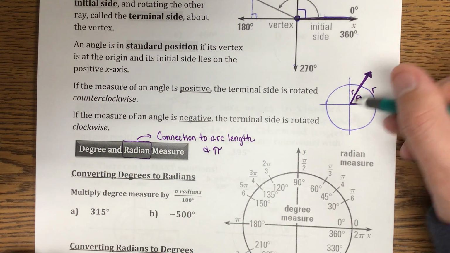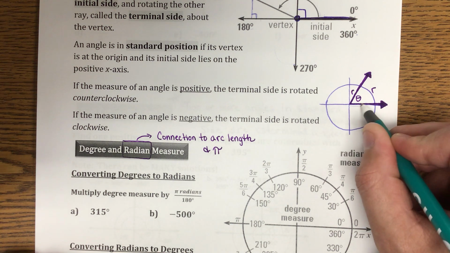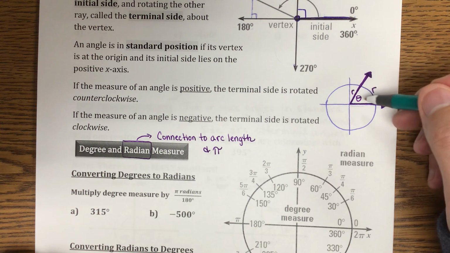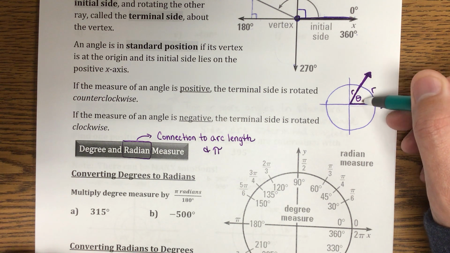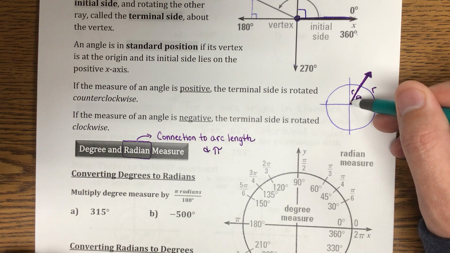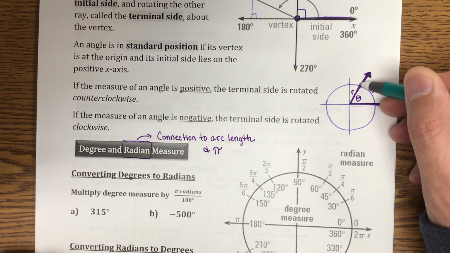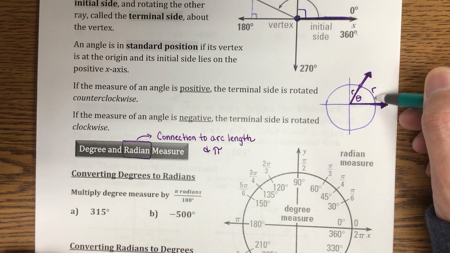If I look at this picture, I have my angle theta, and the angle is in standard position because its initial side is on the positive part of the x-axis. We'll say that this angle measurement is exactly 1 radian because the length of this terminal side as it hits this circle, whatever this measurement is, will be the exact same length as the intercepted arc length.